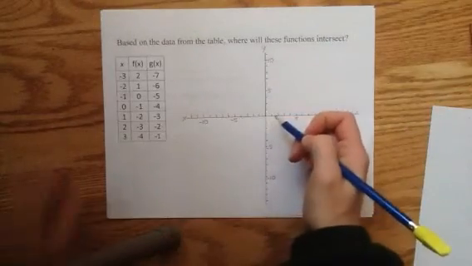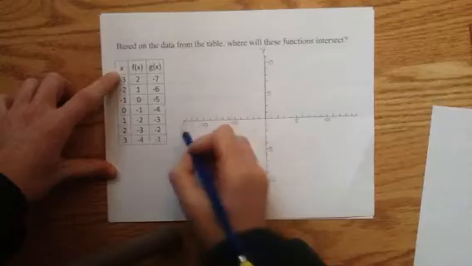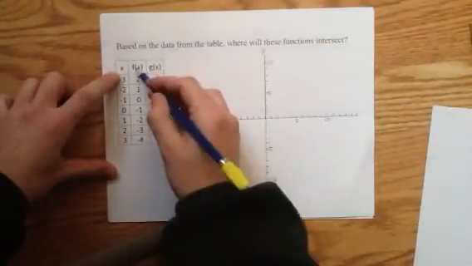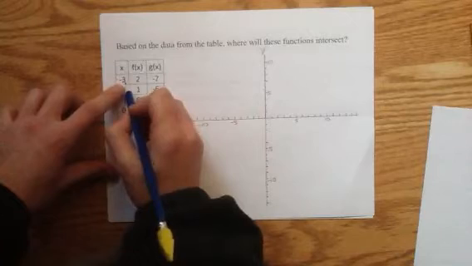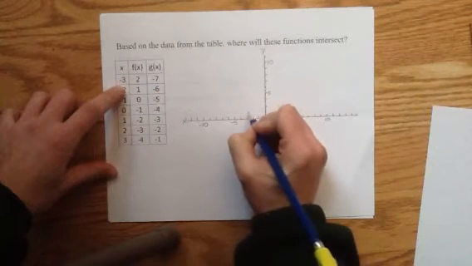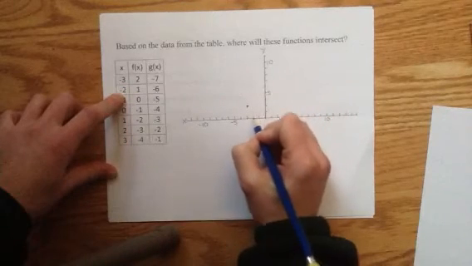I'd like to graph each function. I'll graph f of x first. So this is my x-axis, and this will be my y-axis, which will take turns, first f of x and then g of x. So I'll graph this point, negative 3, 2. Negative 2, 1.